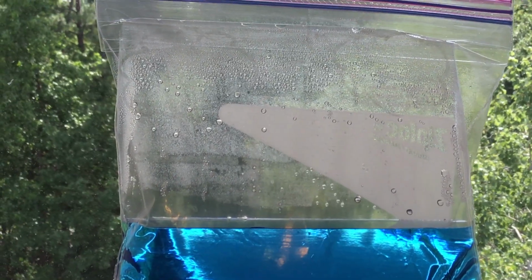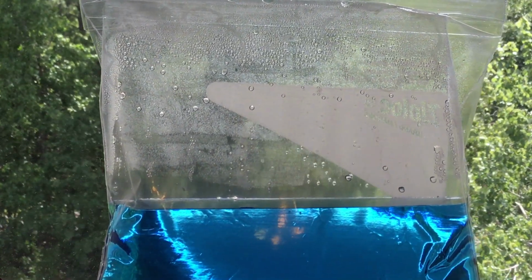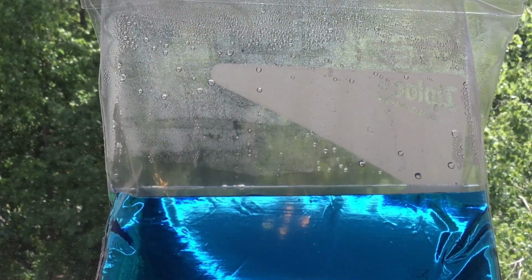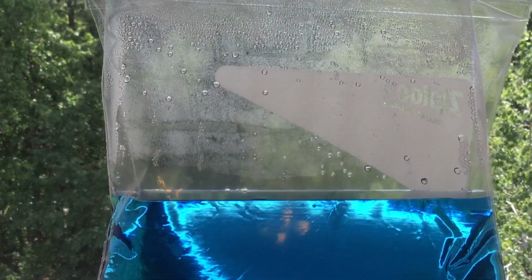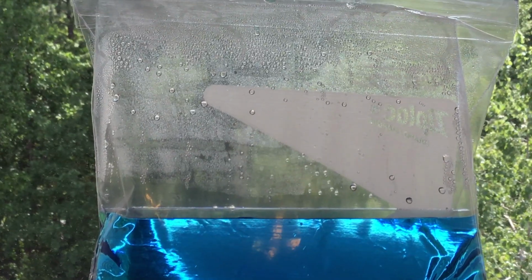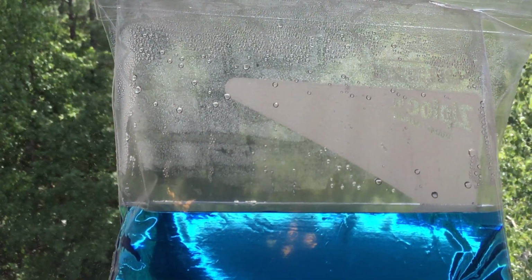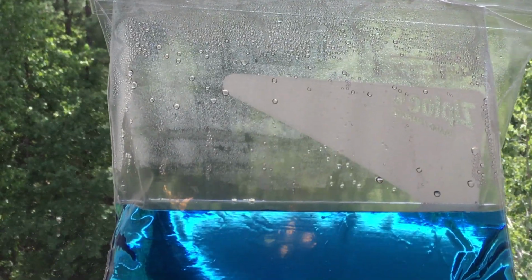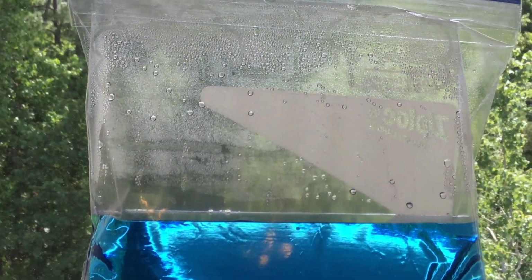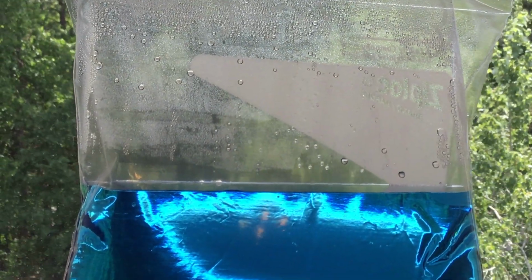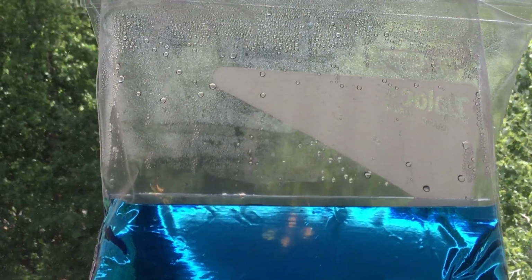So you can make your own water cycle in a bag at home and watch this process happen over and over and over again. Evaporating up from the ground, condensing up at the top in clouds and water droplets, and then precipitating back down to the ground, all with the help of the sun. So all you need for this is just a little water, a baggie, and some sunlight.